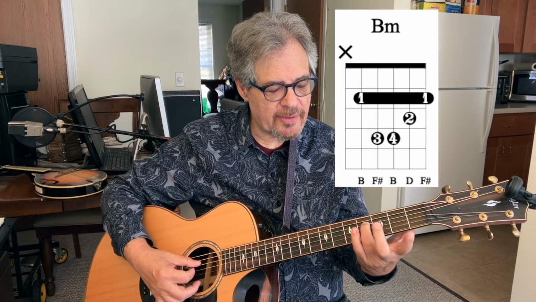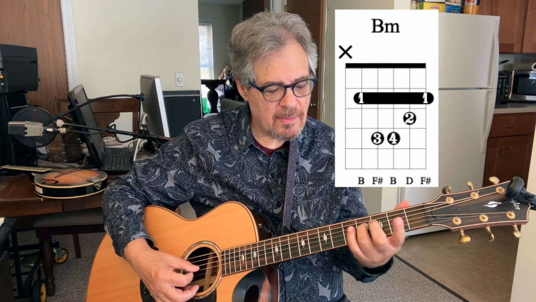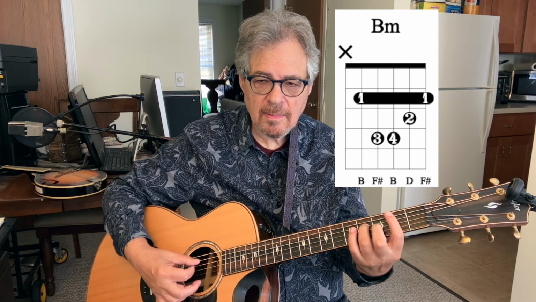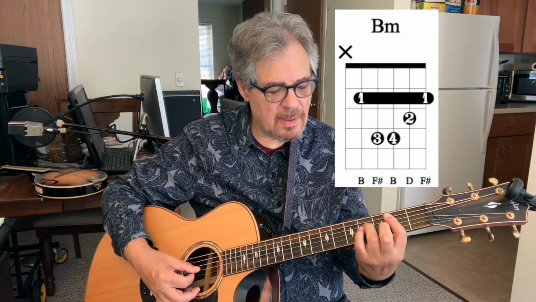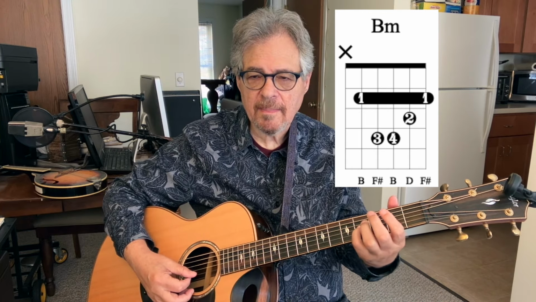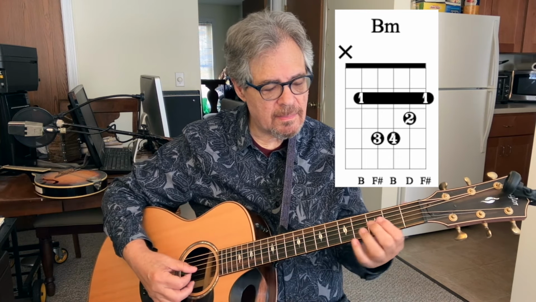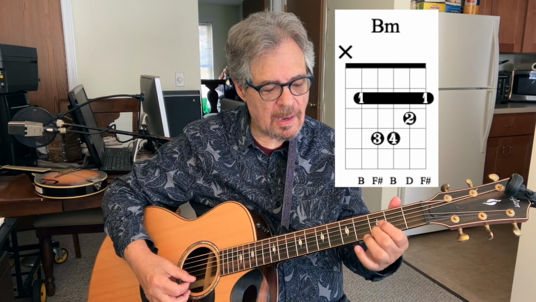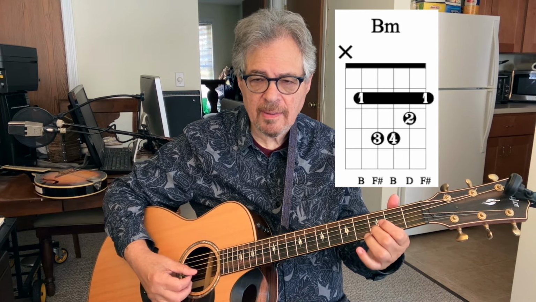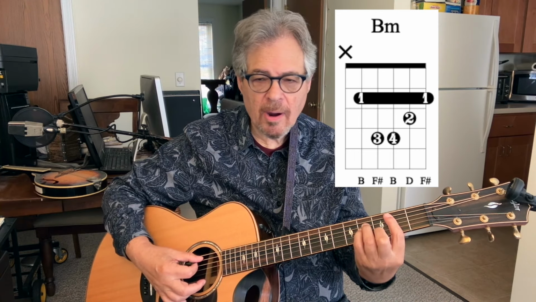We're going to put the ring finger on the 4th fret on the D string, like that note. Pinky, next string on the B, 4th fret. Middle finger on the 3rd fret of the B string, like that, and you bar the rest of them.